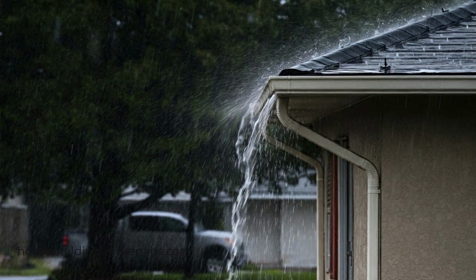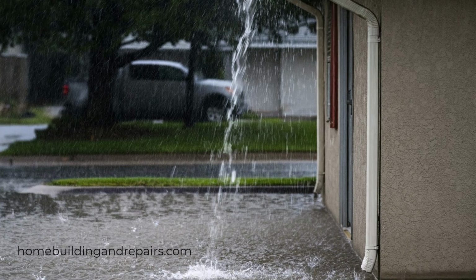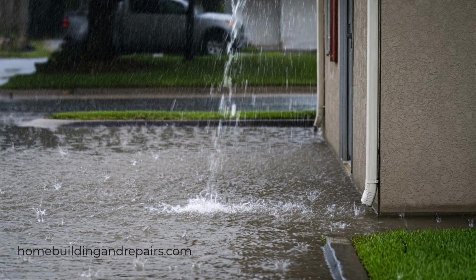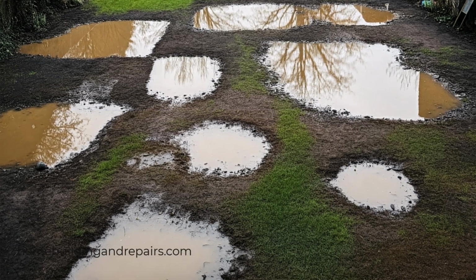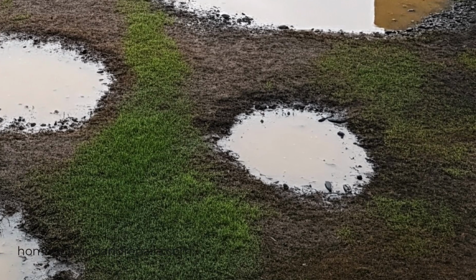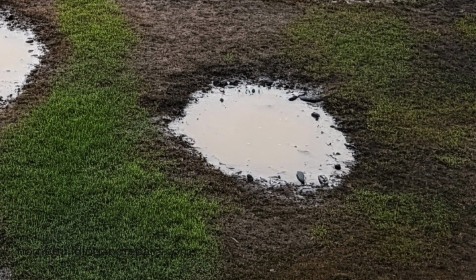Next up on the list, you might have a problem with your gutters. Maybe they're filled with leaves or the downspouts are clogged, allowing water to pool up around the house. And it doesn't have to be a lot of water. If you have a steady supply of water pooling up in your yard, then you might consider installing side drains.